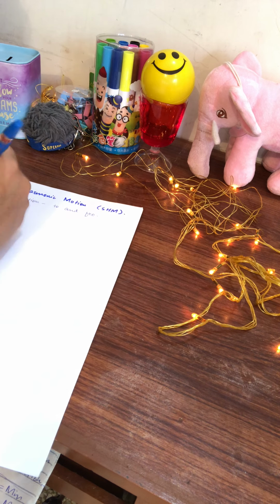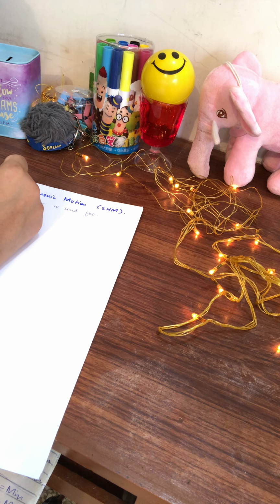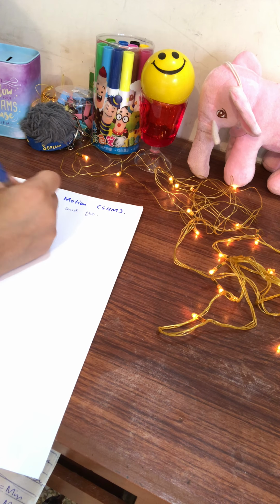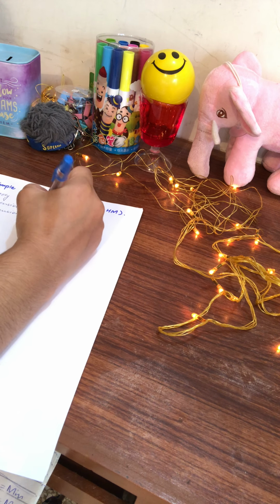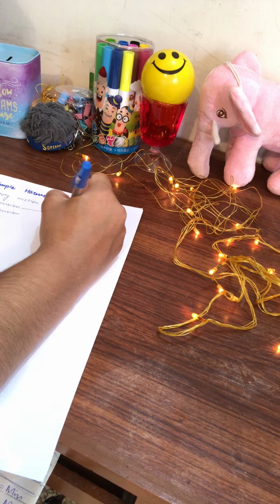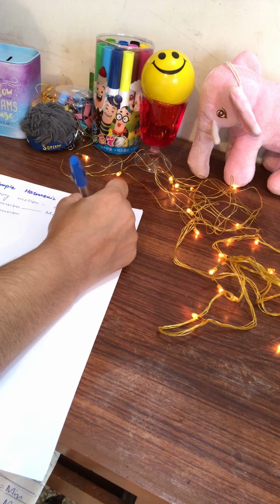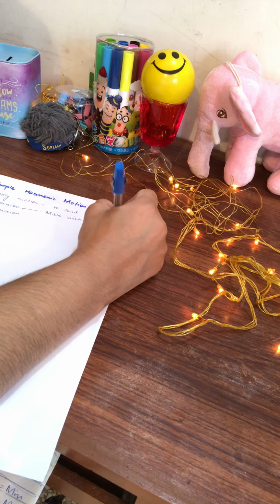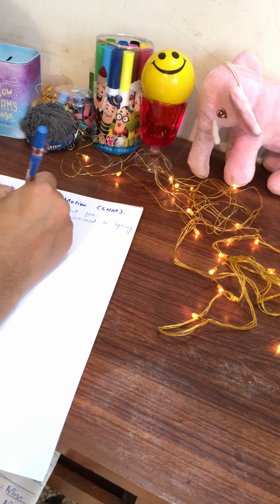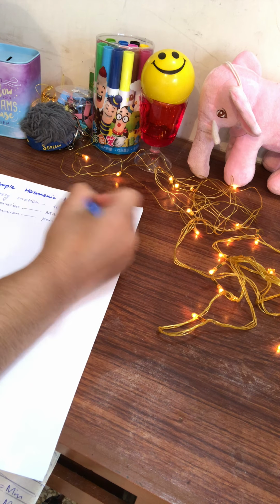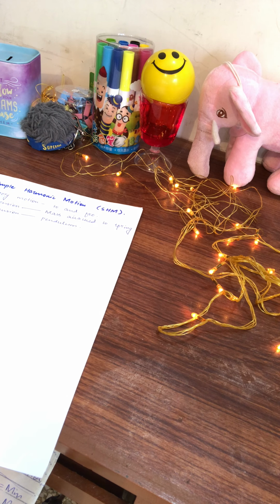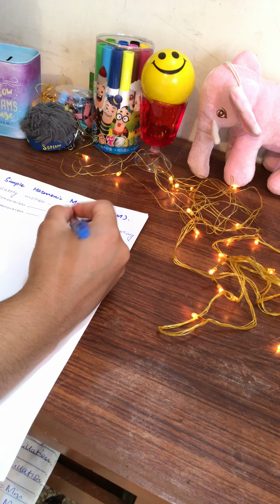Simple harmonic motion can be in one dimension, can be in two dimensions. Today we are going to discuss only the one dimensional case, which includes mass attached to a spring. The other one is the pendulum case, which we would discuss later, inshallah. Okay, let's begin with the diagram.